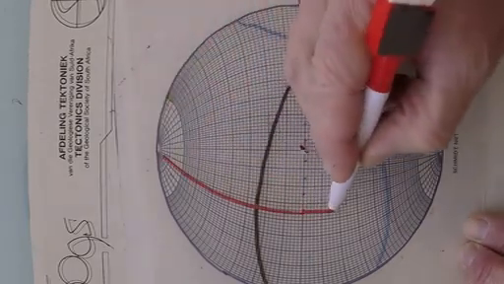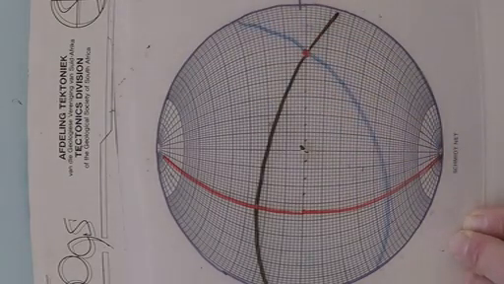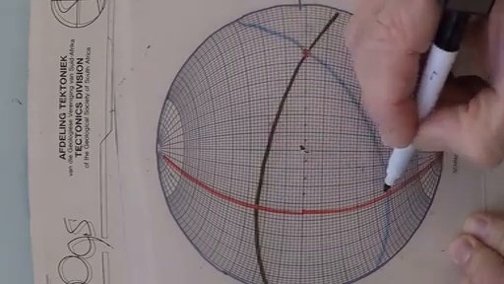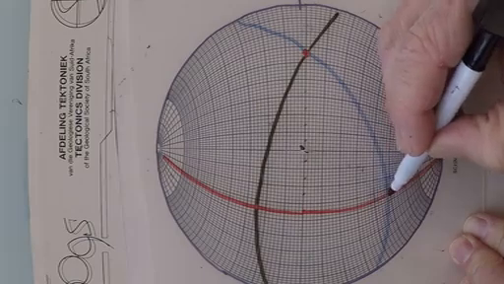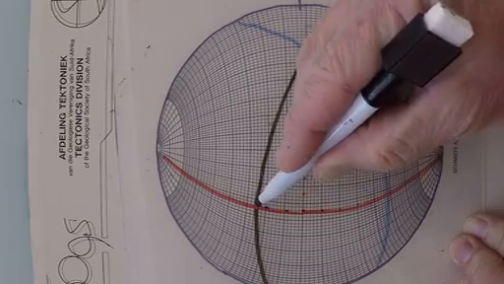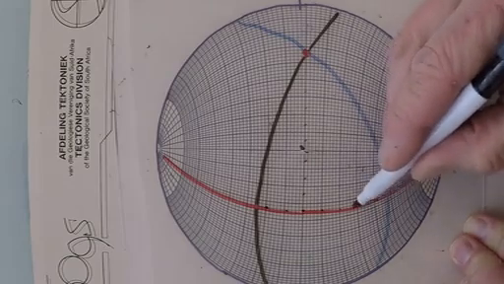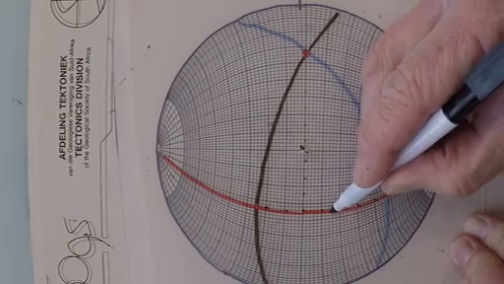Okay, that is of course the great circle along which you can determine angles. The next thing we need to do is count the actual angle between these two, and that is going to be 10, 20, 30, 40, 50, 60, 70, 76 degrees. So if we go halfway to 76 degrees, that would be 38, let's call it 37 degrees.